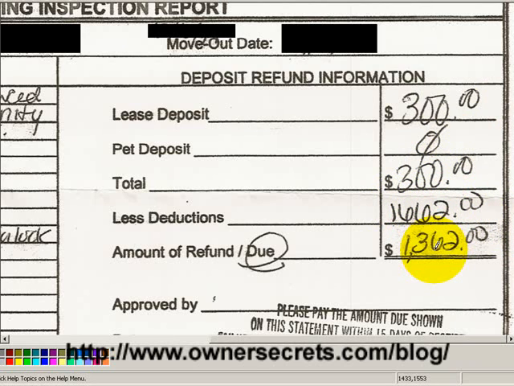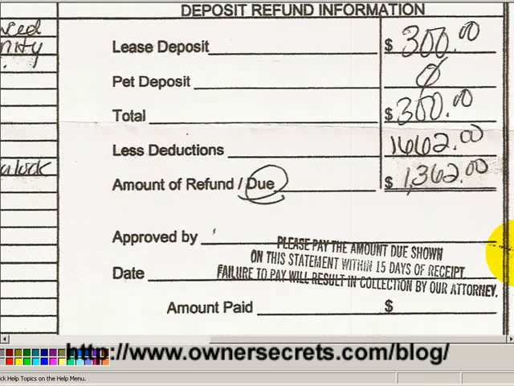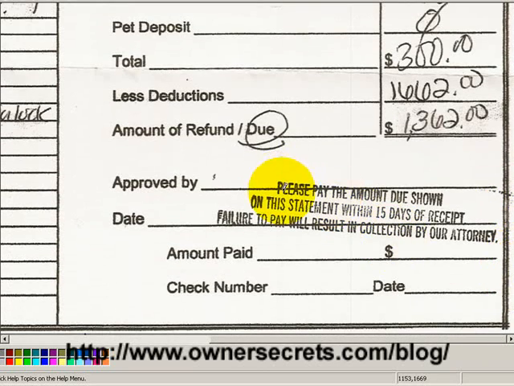The other thing I like to do is I like to stamp this right here. Please pay the amount due shown on the statement within 50 days of receipt. Failure to pay will result in collection. Okay, so what I do is I use a local attorney here to handle my unlawful detainers, and they're really good. Basically they'll take 50% of whatever you can get, or whatever they can get.